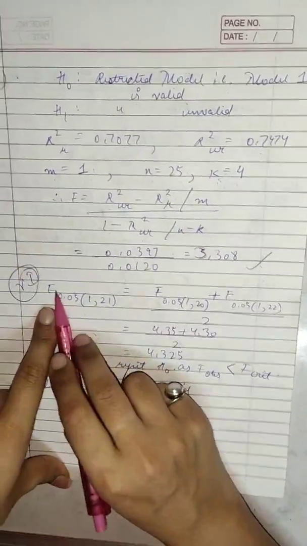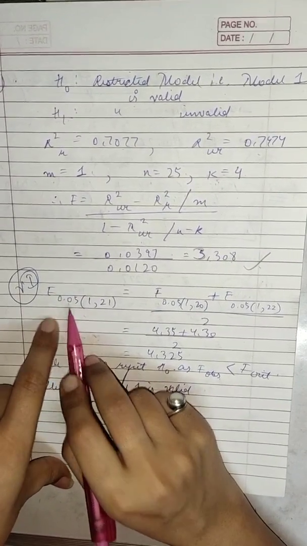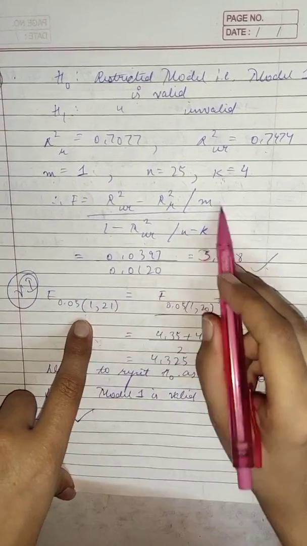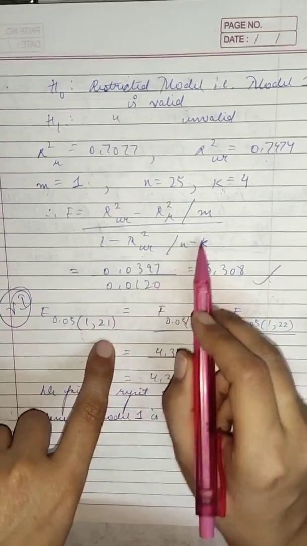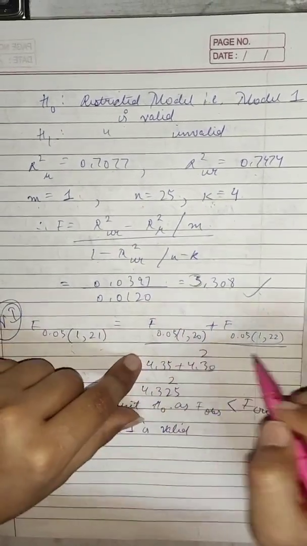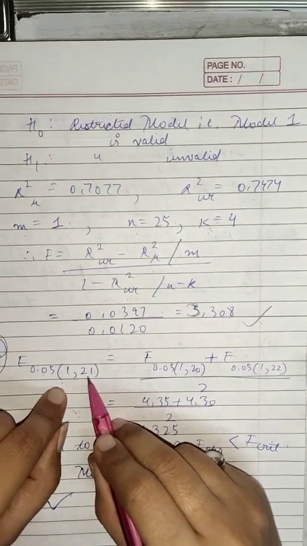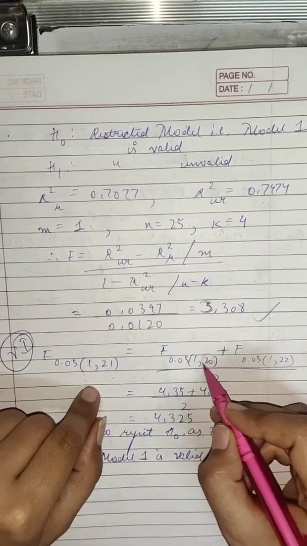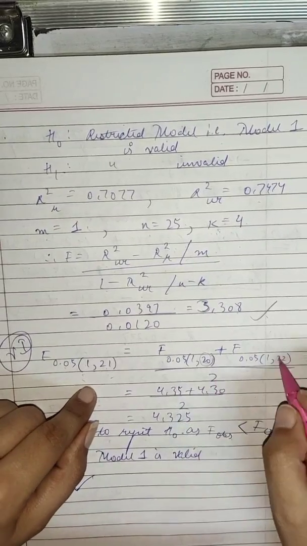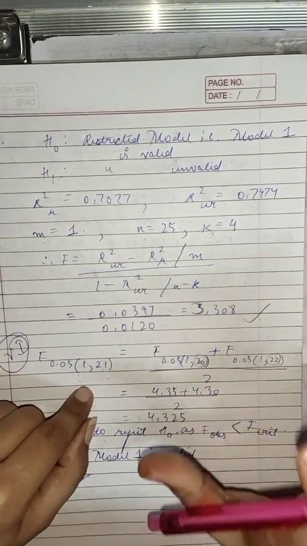Now the next step is finding out F critical, F at the level of significance alpha 0.05. Degrees of freedom in the numerator is M, 1. Denominator is 21. Now see, if you go to F tables, you might see that there is no such value. But there are values for degrees of freedom 20 in the denominator and 22. 21 does not exist in the table.